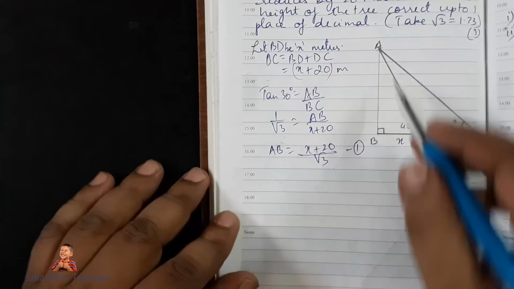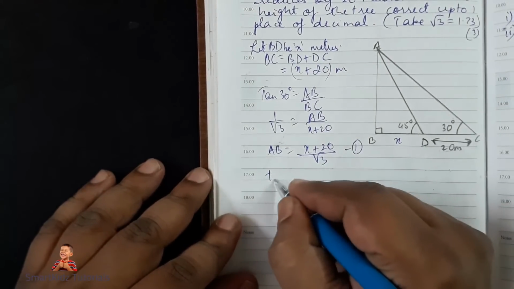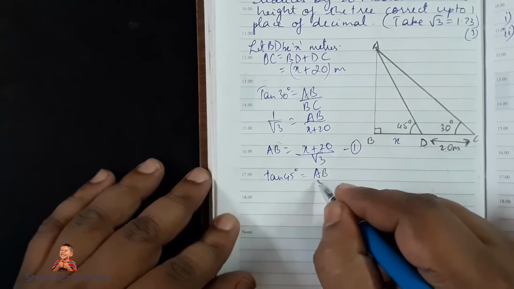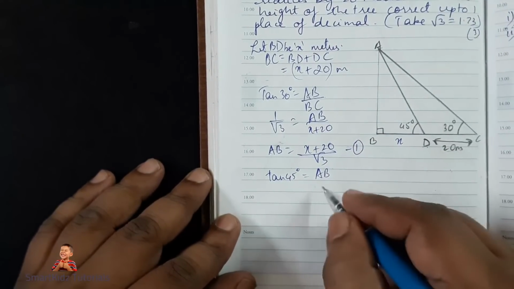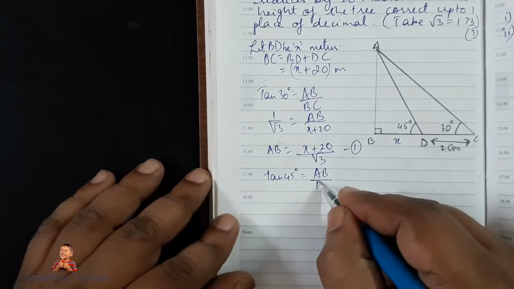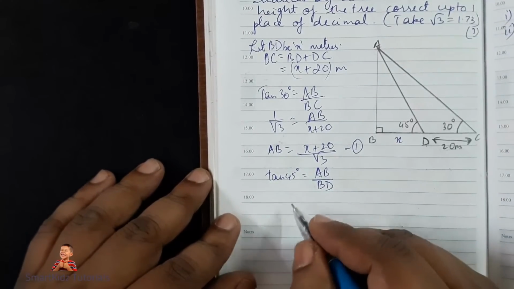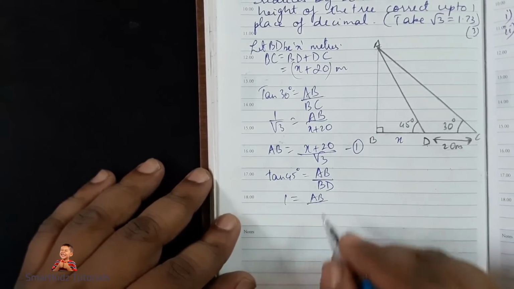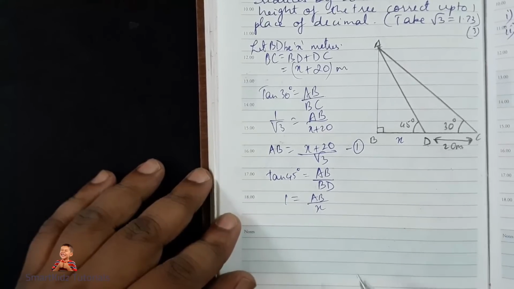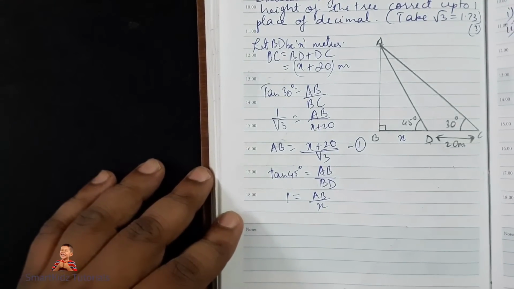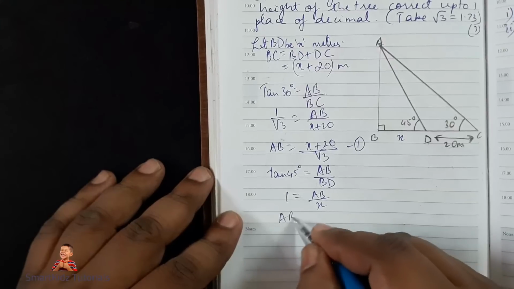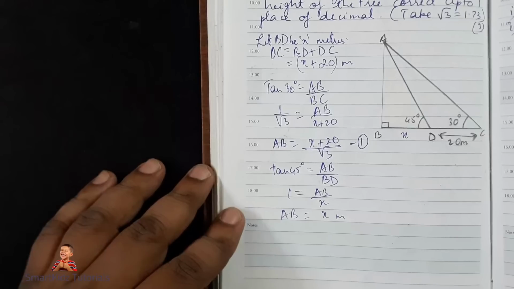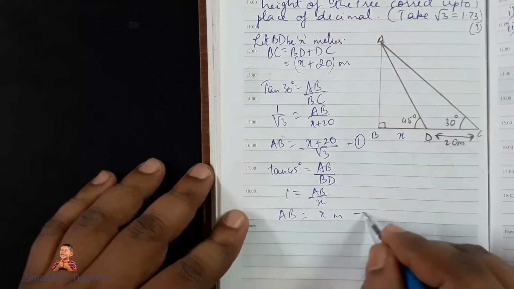Next we'll take tan 45, once again involving AB. So tan of 45 degrees would be AB, that is opposite upon adjacent. That would be adjacent is BD. Tan of 45 is 1. AB we need to find out. BD would be X as we have assumed it to be. So in other words, we get AB equal to X meters. Okay, and we'll mark this as 2.